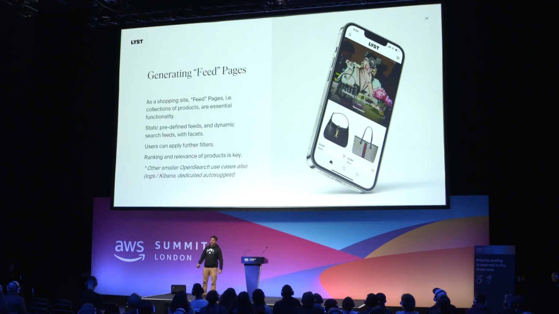So those feed pages I mentioned earlier, that is the bread and butter use case for OpenSearch. We have been doing this for a long time. As a shopping site, we are generating hundreds of thousands of different collections of products that are available. That's essential functionality. We have bags for women, Gucci dresses, red stiletto shoes, and so on. If you can imagine it, we would like to have that page.